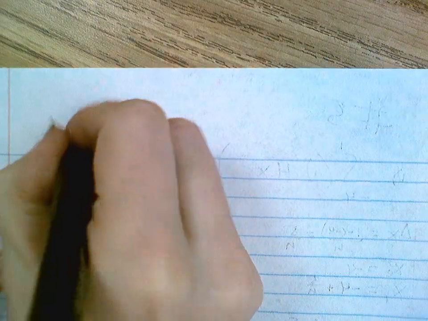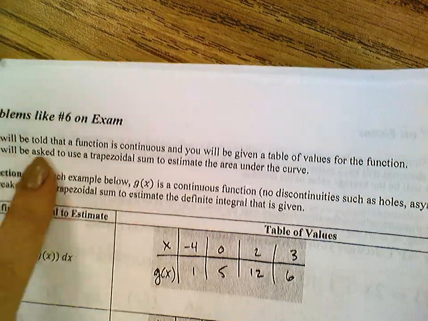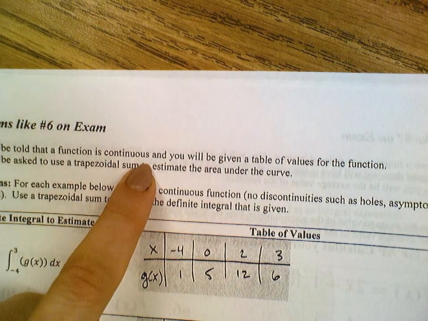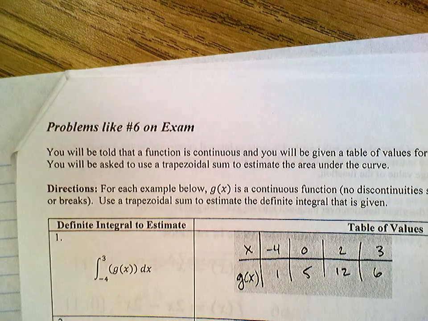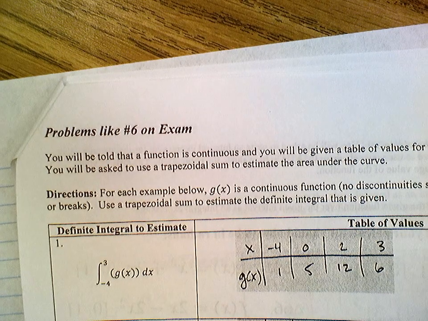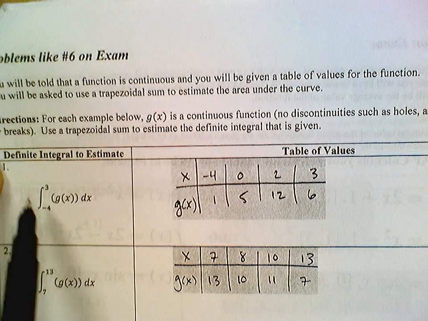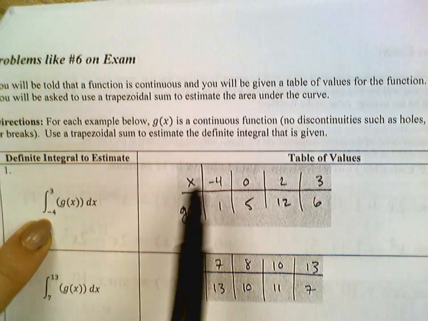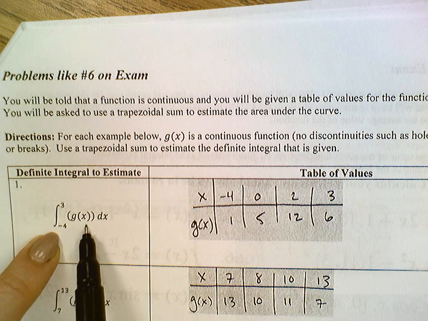Number 6 is going to be like this. You will be told that a function is continuous, and you will be given a table of values for the function. You will be asked to use a trapezoidal sum to estimate the area under the curve. So I'll just do the first one. This is the definite integral that we're going to estimate, and it just means the area under the curve from negative 4 to 3.